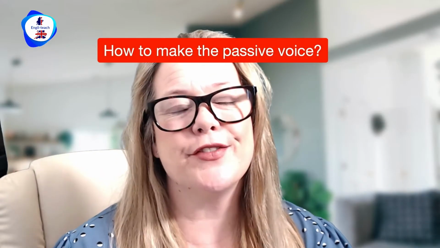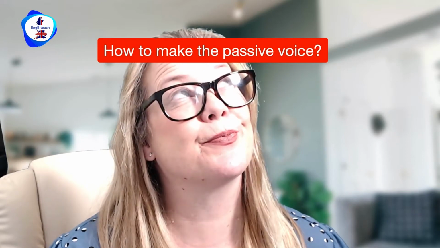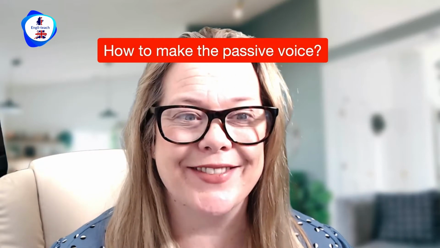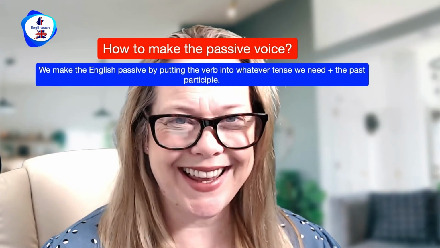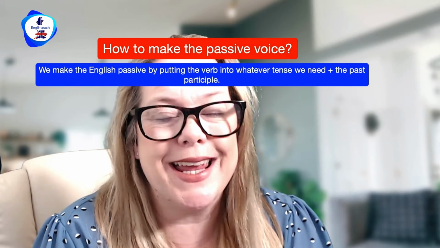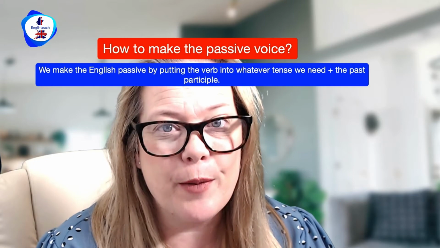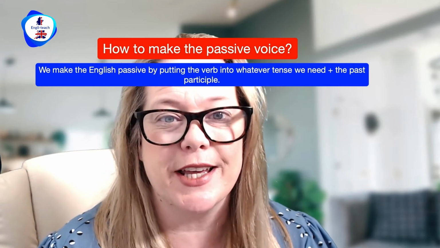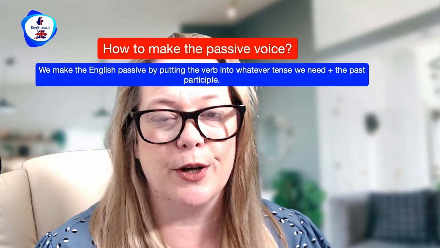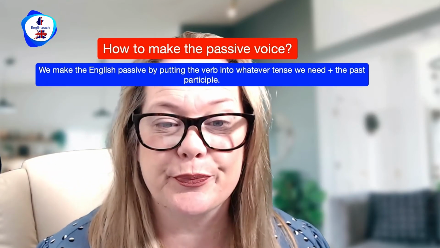So let's dive straight in by answering the crucial question, how to make the passive voice? And here is the answer. Quite simply, to put English into the passive voice, you put the verb into whatever tense you are using and then you add the past participle. Don't worry, let's have a look at some examples.